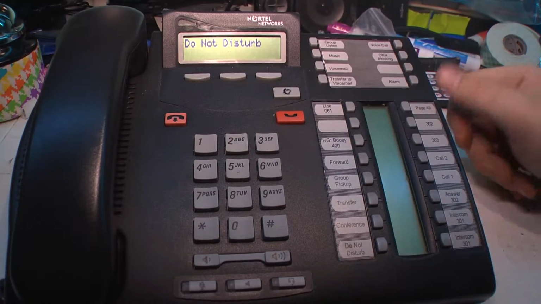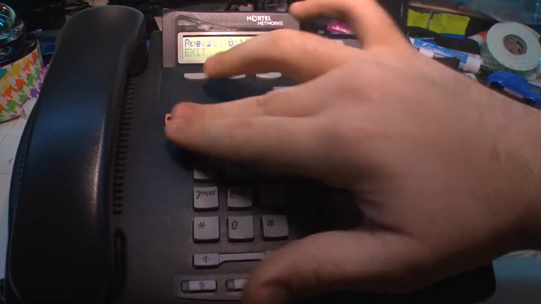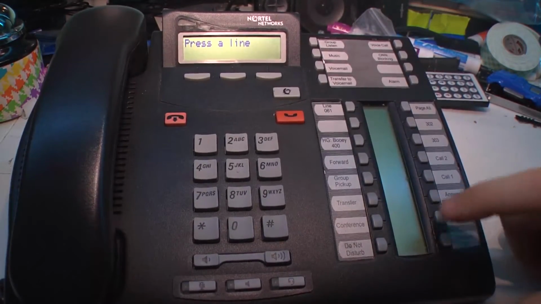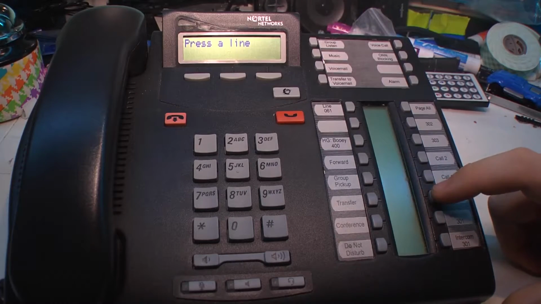Now there are some limitations. I can't put the lines anywhere I want. So for example, I can't move an intercom line, and I can't move an answer button.